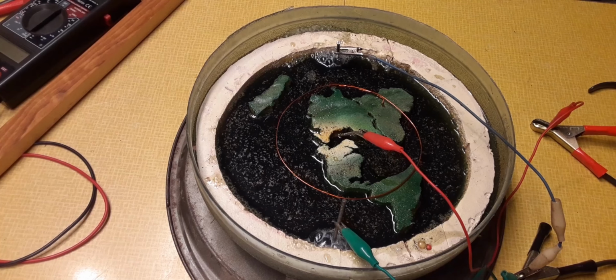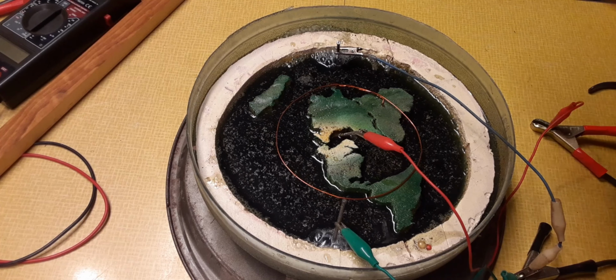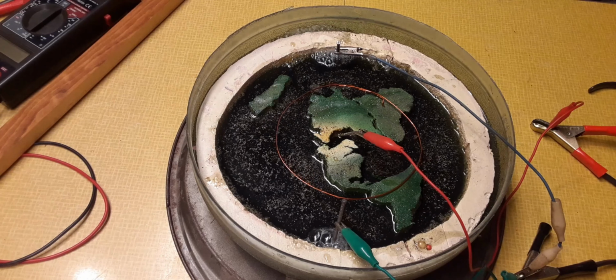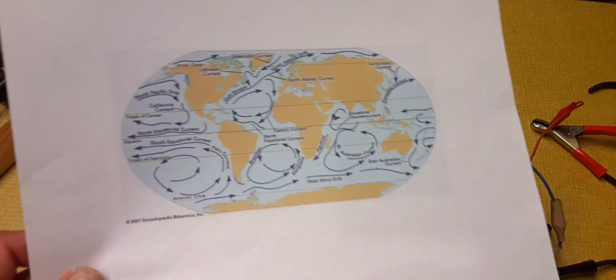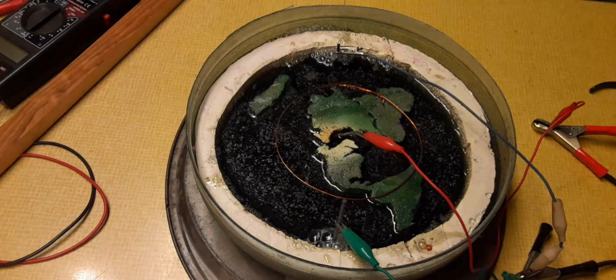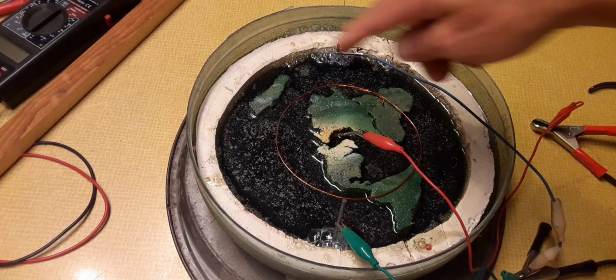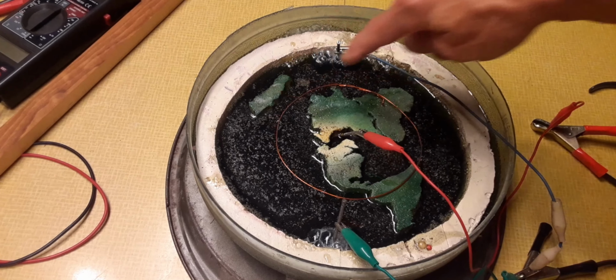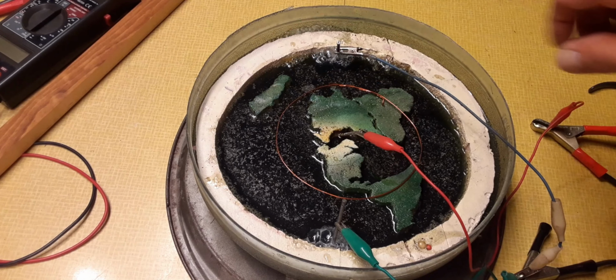Alright, hopefully you guys can see the ocean current moving. Just add a little more pepper, just so you can see it better. Alright, and much like a Google search on current direction, you have everything on the outer ring moving east. Everything around the equator is generally moving west.